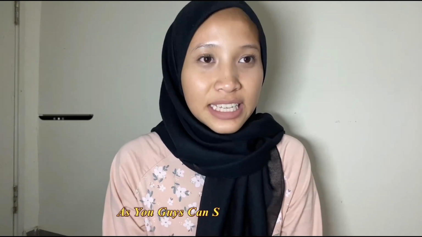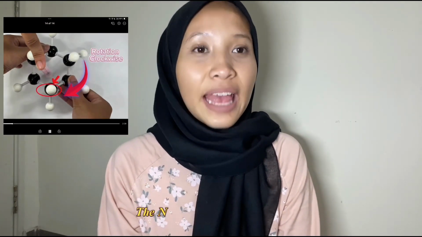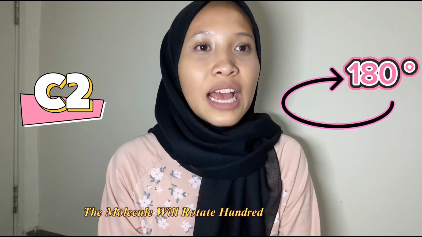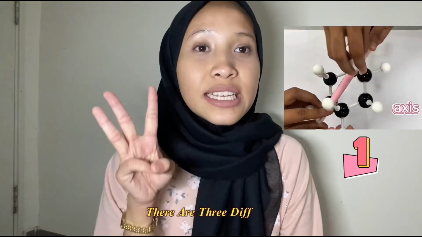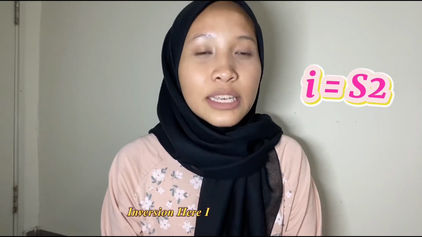As you can see in the video that we provide, we show how the molecule will rotate. Next is C2 rotation, and the molecule will rotate 180 degrees. There are 3 different axes that we can see for C2 rotation in cyclohexane. Next one is inversion. As you can see, the inversion here, i is equal to S2. And see how the inversion occurs on cyclohexane.